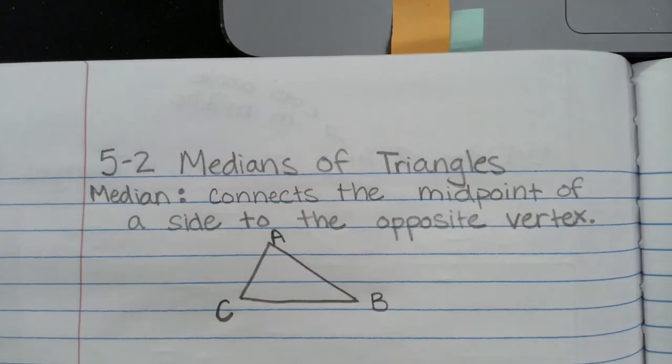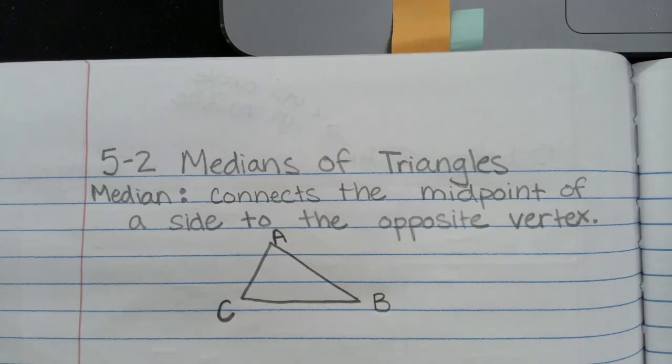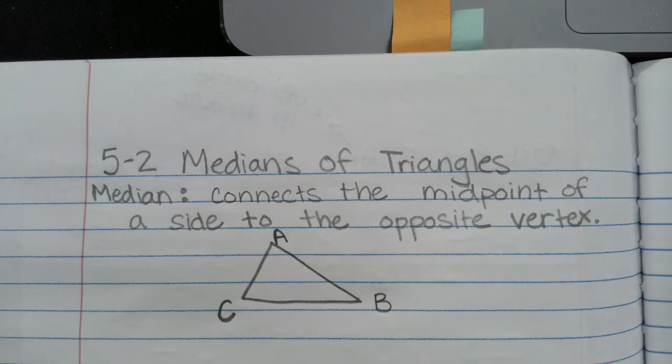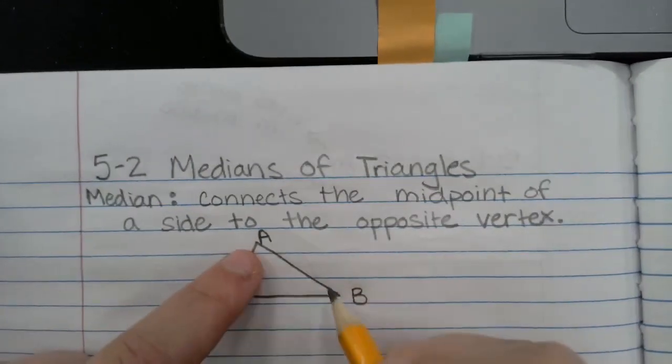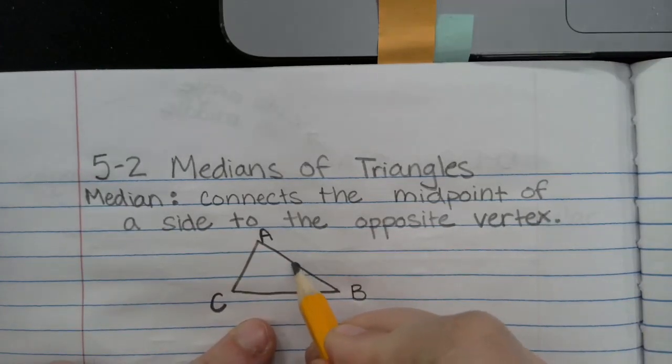So to start off with, we need to find a midpoint. Midpoint means exactly in the middle. So let's find the midpoint of AB. Just take your best guess. Where do you think the middle is between your A and your B? Find your middle.